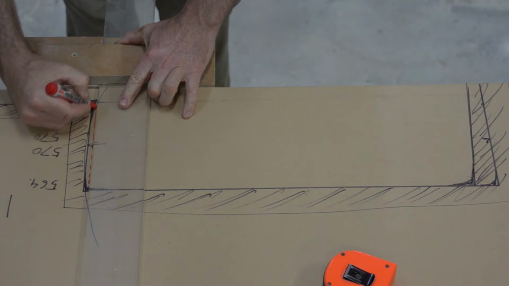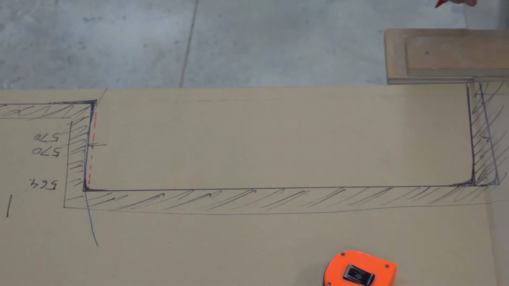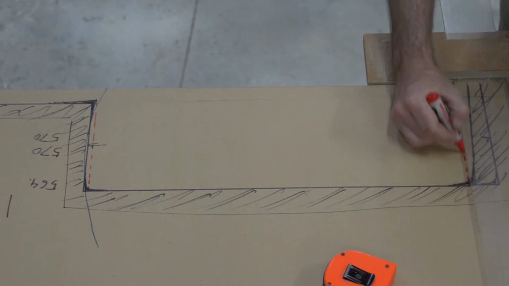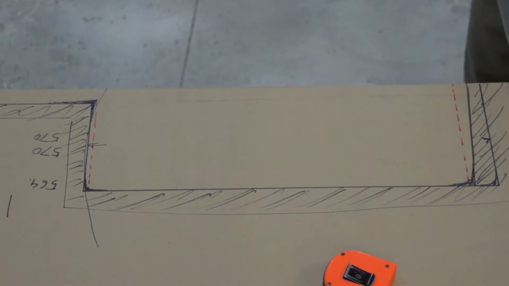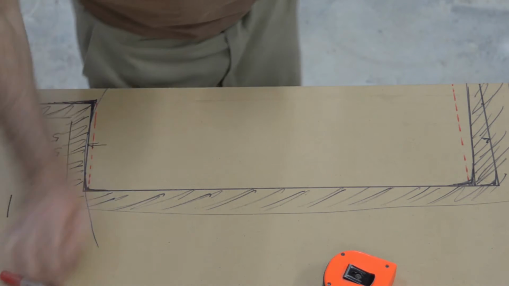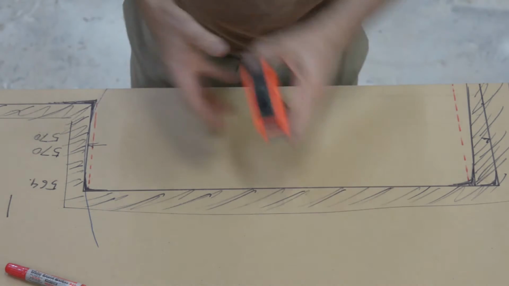So red simulates the maximum width we can make a cabinet in this space, and it'll probably be somewhere here that you'd end up finishing it. And as you can see, there's quite a difference here. Believe it or not, that's not an uncommon difference between what's planned and what's possible.